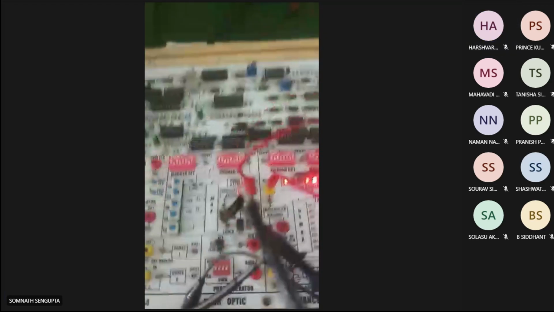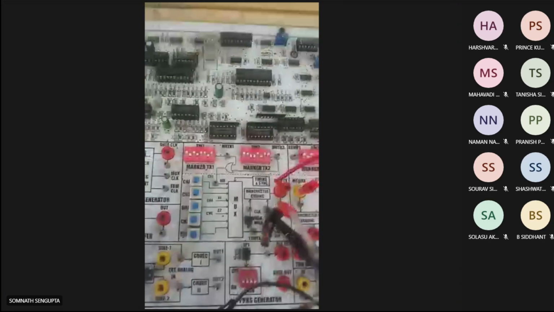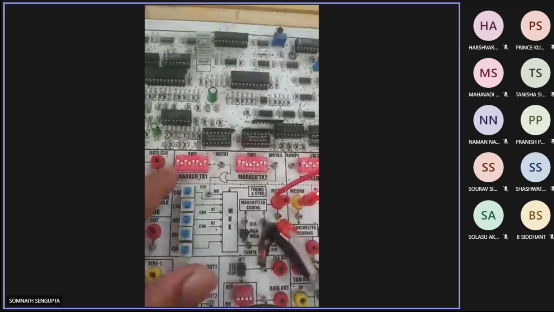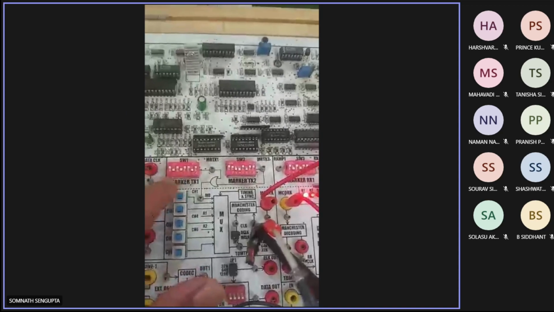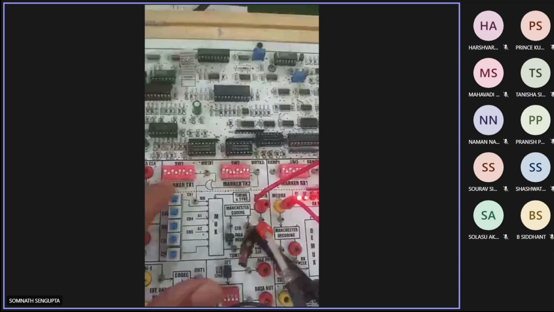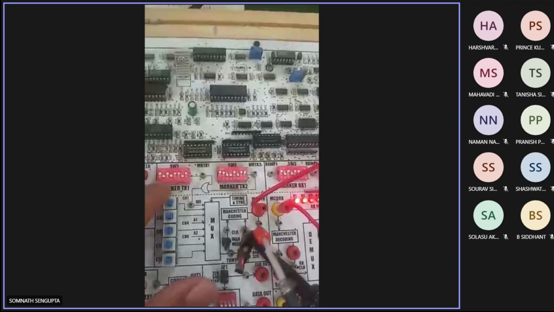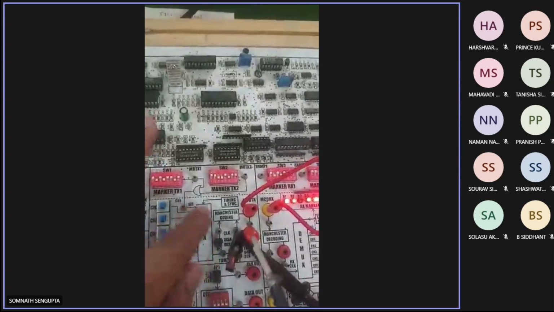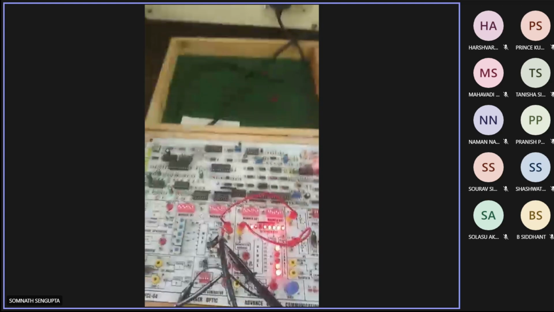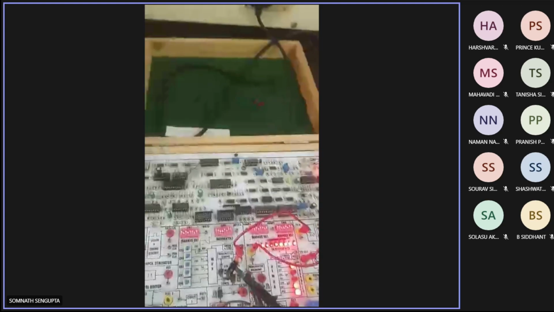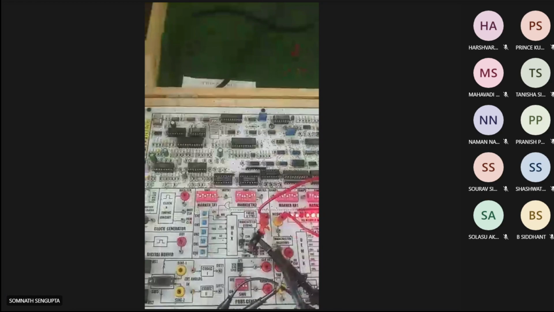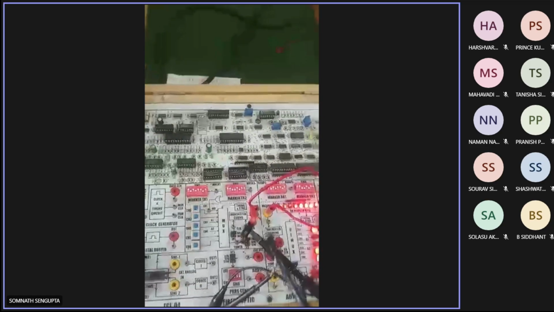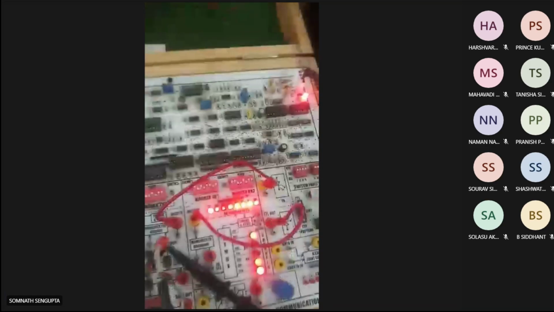Okay. Now you see that there are markers, and generally this is one multiplexer. Multiplexers are widely used for time division multiplexing.